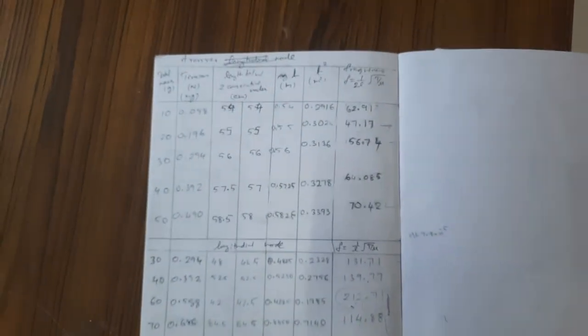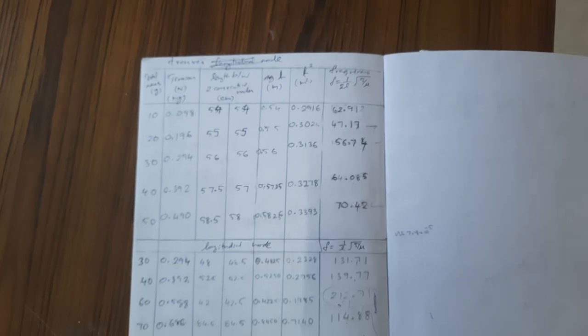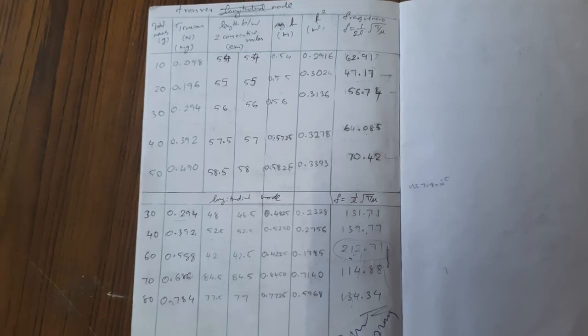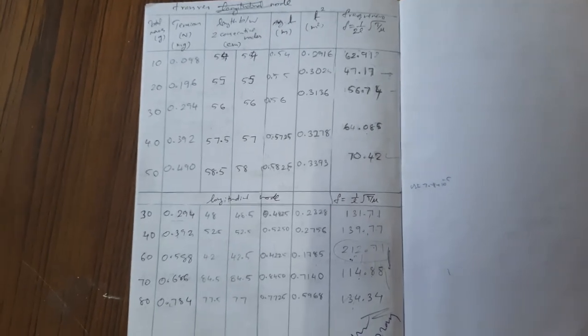This is the model tabular column for the transverse mode as well as the longitudinal mode. You can see we have written the equation for frequency at the end of the tabular column, and you can see the changes in frequency. There are slight changes due to errors made by the experimenters, like us.